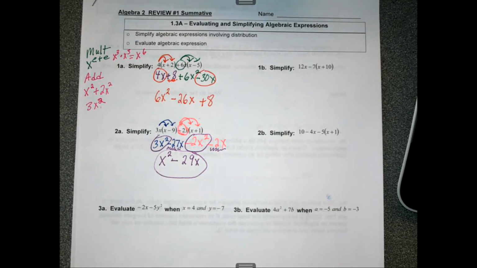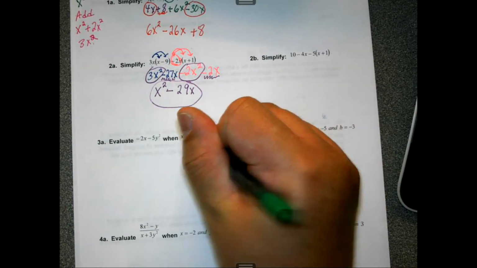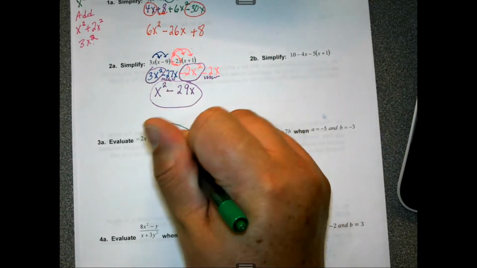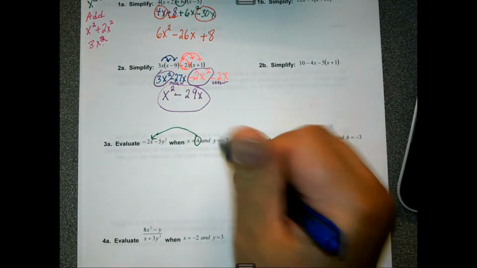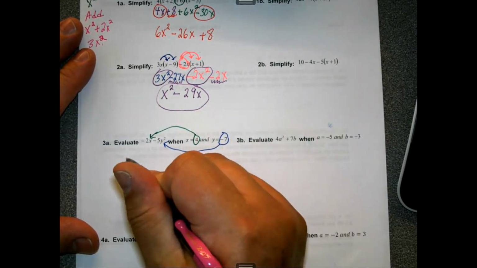And then on day 2 of 1.3, we did no, we did it on the same day. We did evaluating, where they give us values for the variable and we would substitute them in wherever we see that variable. Okay. And I told you guys the easiest thing to do here so you don't make too many mistakes, put parentheses wherever you see the variable.